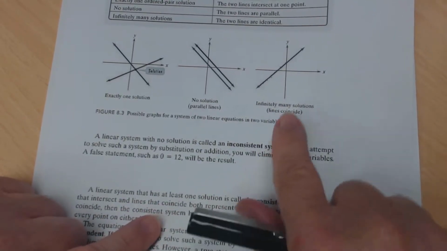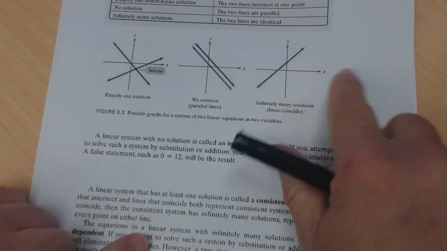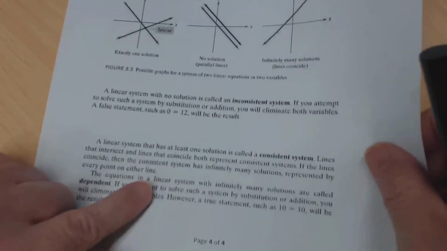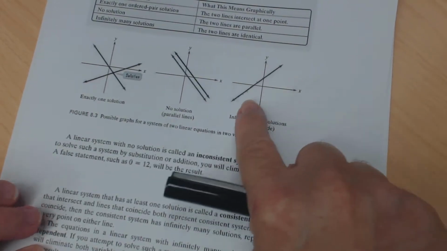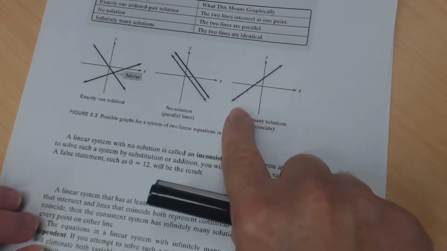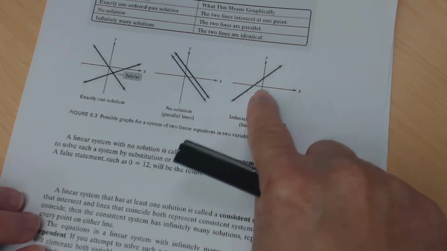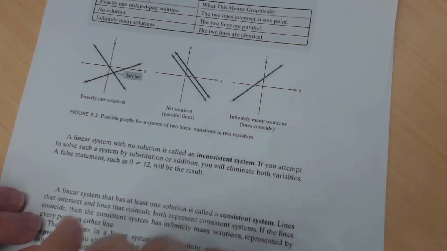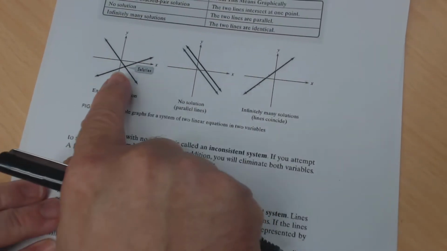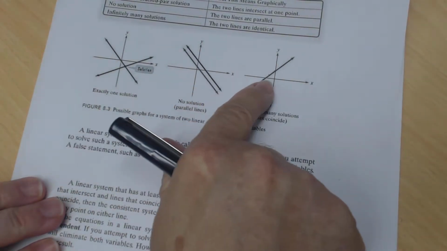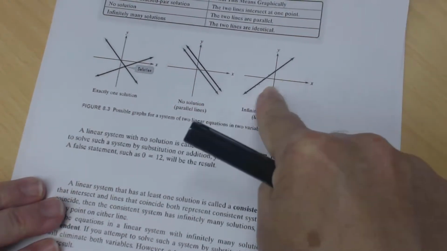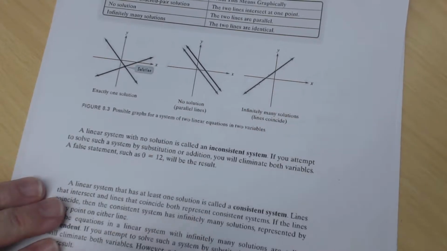Both of those are consistent systems, okay, because they have at least one solution, but if it has an infinite number, not only is it consistent, but it is also dependent. So each equation is dependent upon the other. They were technically, when you graphed them, the same graph. Okay, so inconsistent means no solution, consistent, but we also say the two lines are dependent.